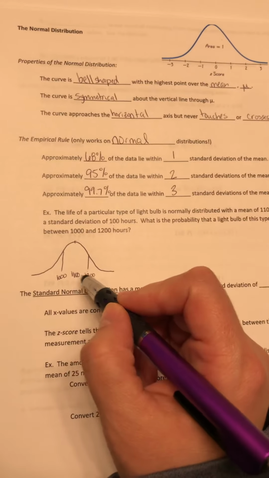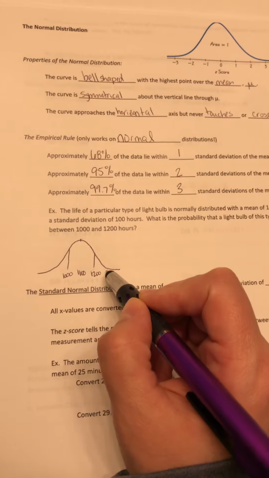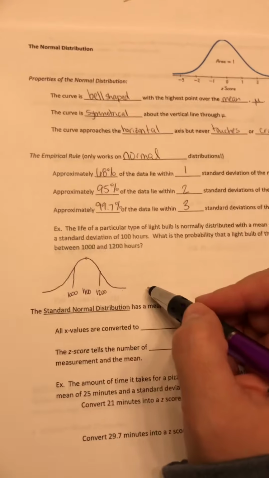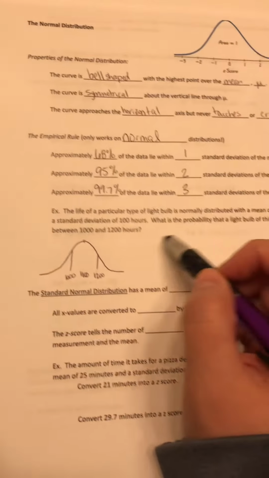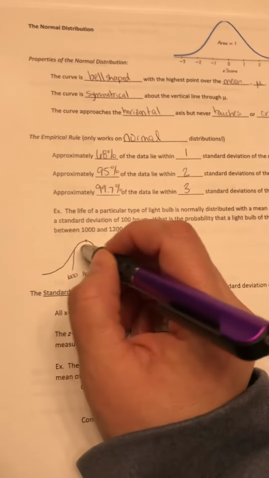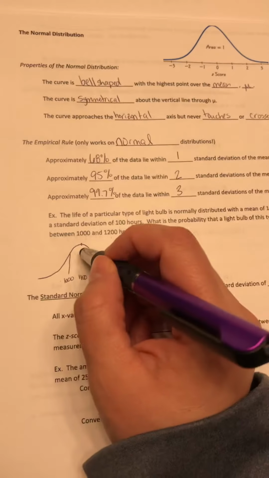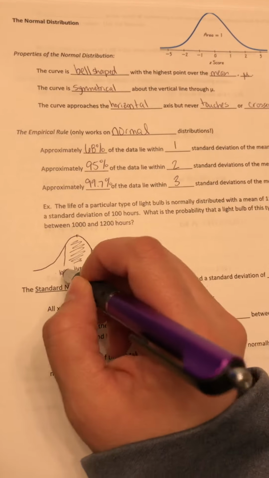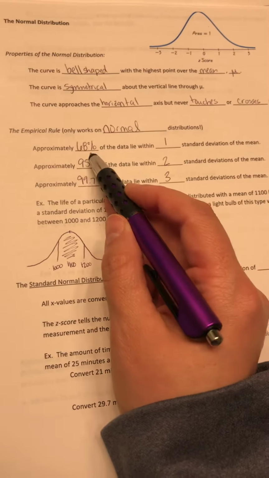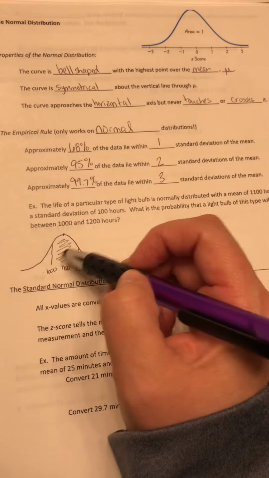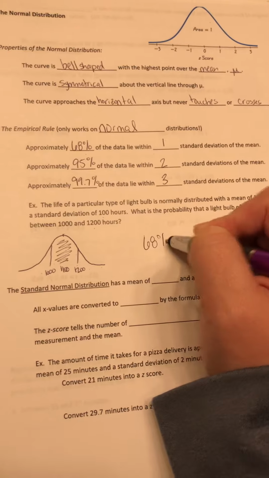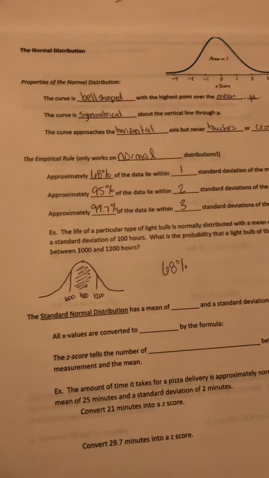If I added another standard deviation, I would be at 1300, 1400, or if I took it away, I'd be at 900, 800. You could keep filling this in, but for this particular problem, it wants to know something about 1000 and 1200, so I have those. It wants to know, what's the probability that you're somewhere in here between 1000 and 1200? Well, we just said 68% is within 1, so this would be 68%, just using that empirical rule.